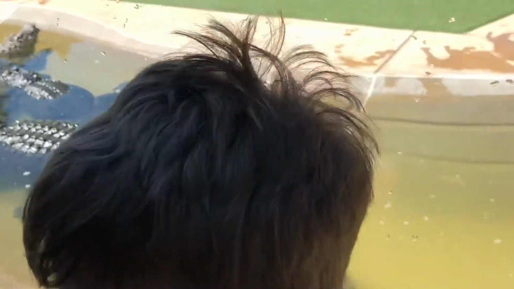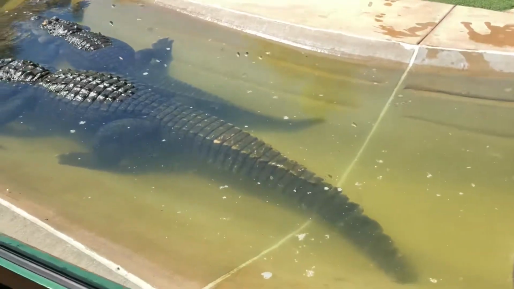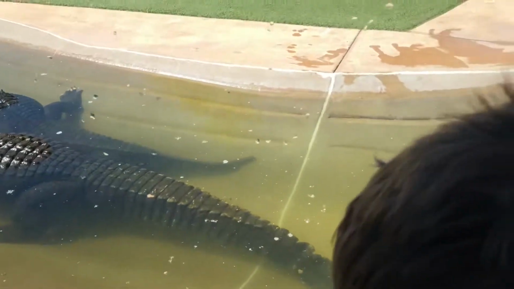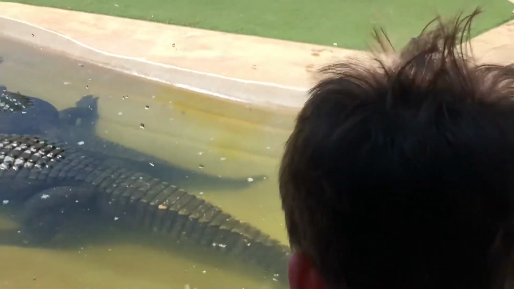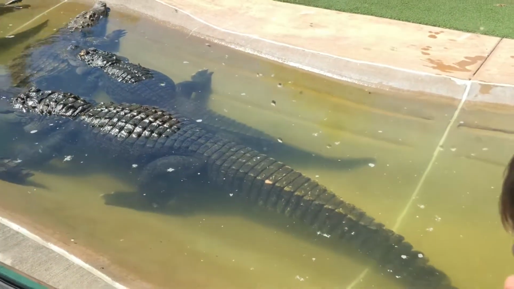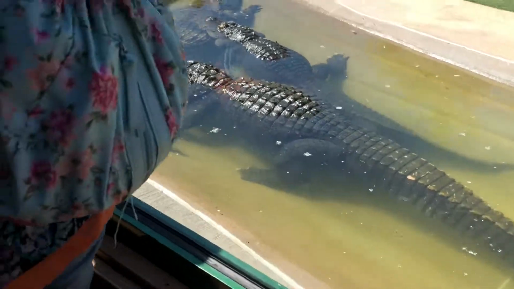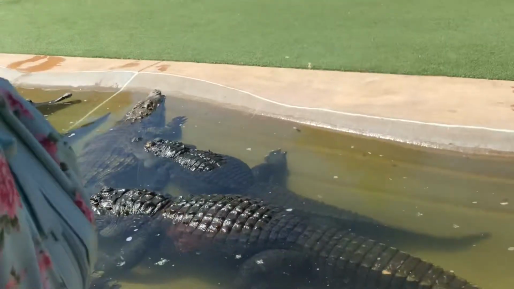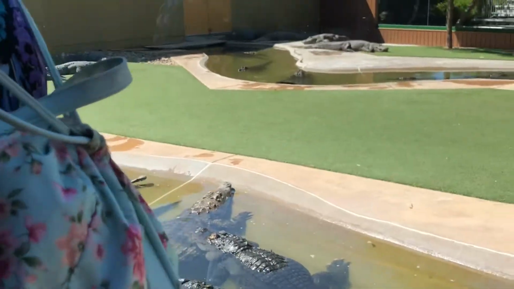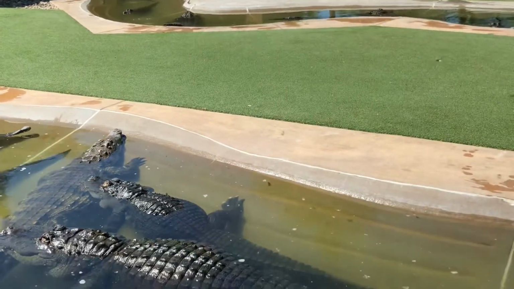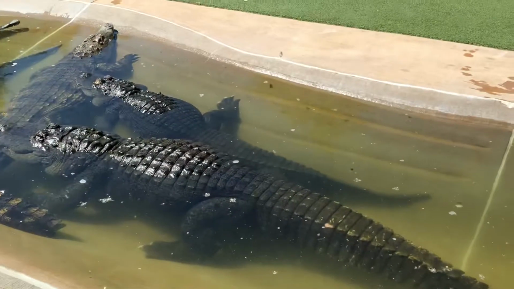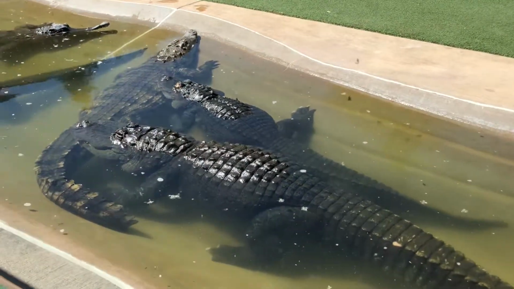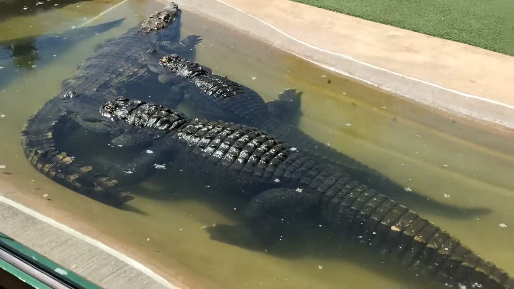That water smells horrible. Good thing you guys can't smell what we're smelling. This water smells horrible. Why is the water that yellow?